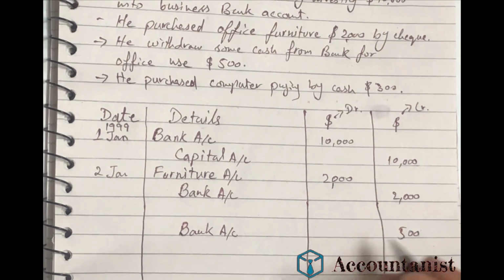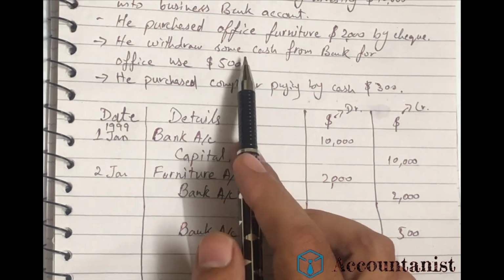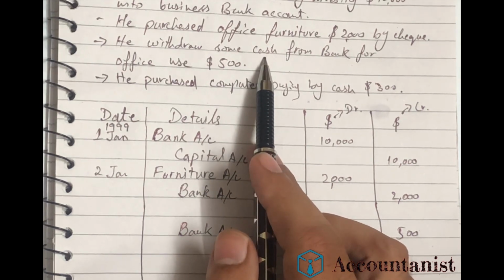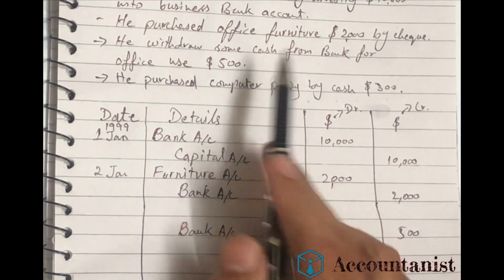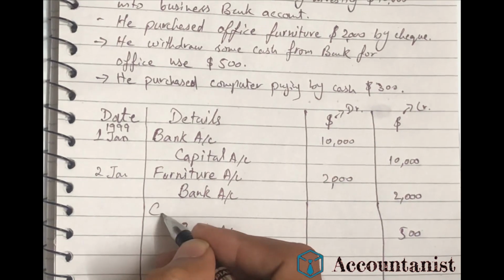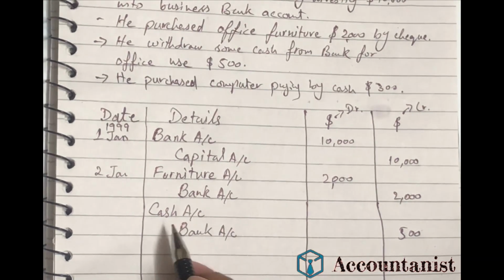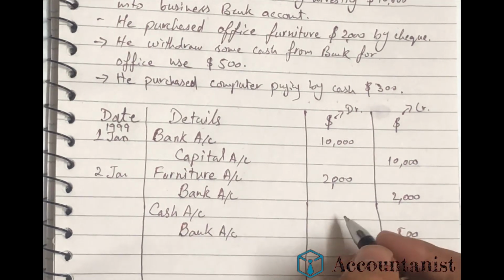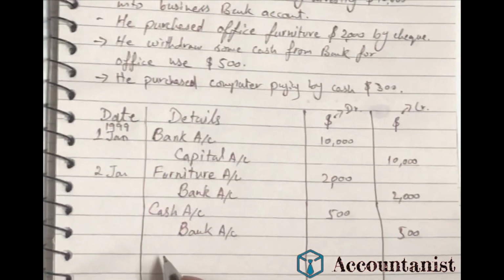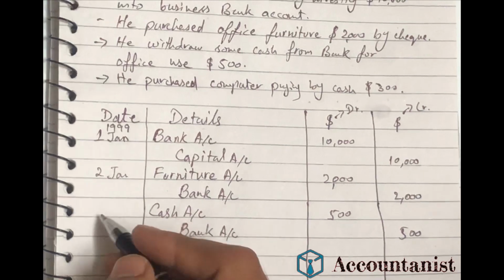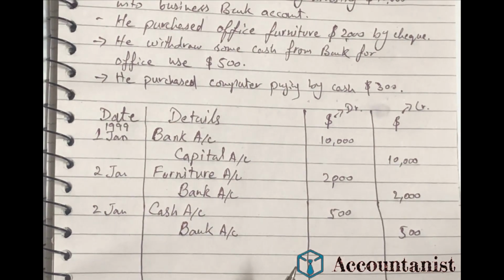On the other side, the second effect is our cash. We are going to get cash from bank account, so that is another asset. So the asset of cash is going to increase. So we'll make a cash account and we'll write it down on a debit side. So that will be our third entry. Let's suppose it was done on the same date.